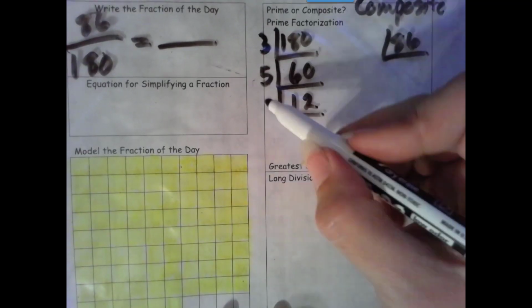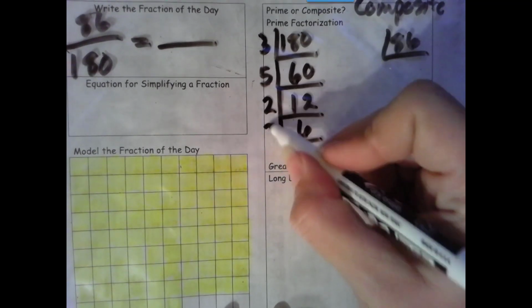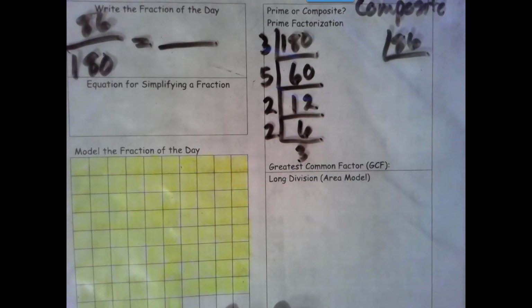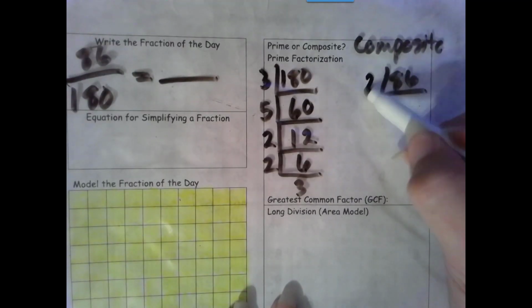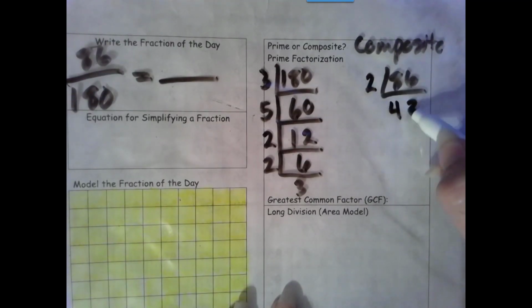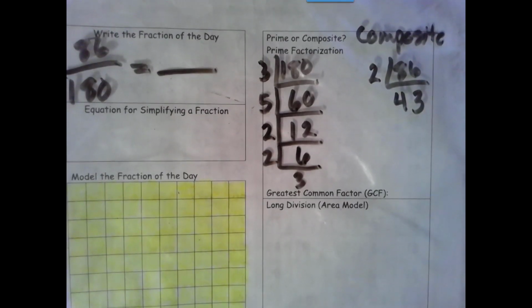Okay, I can divide by 2 because it's even. Okay, I can divide by 2. I get 3. 3 is prime, so I'm done. 86 is even, so I can divide by 2. I get 43. And 43 is prime. So when I get to a prime number, I'm done.